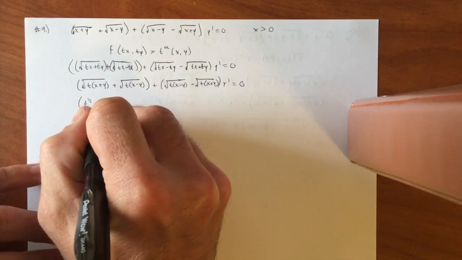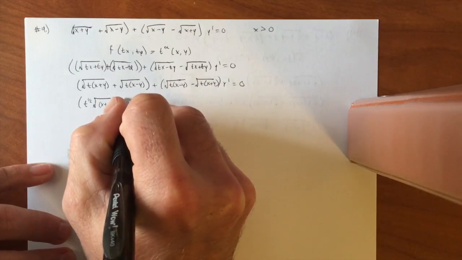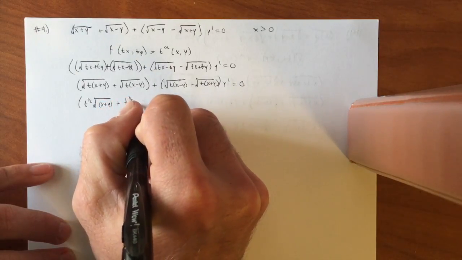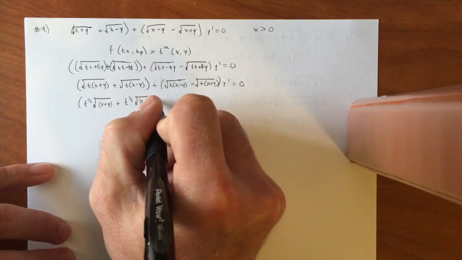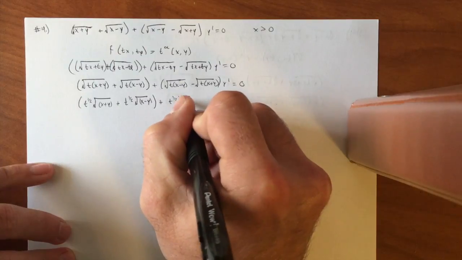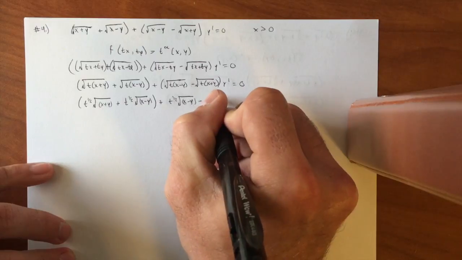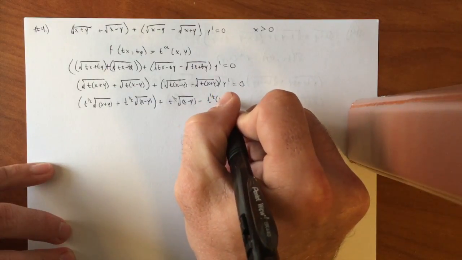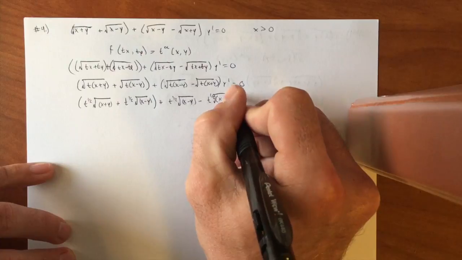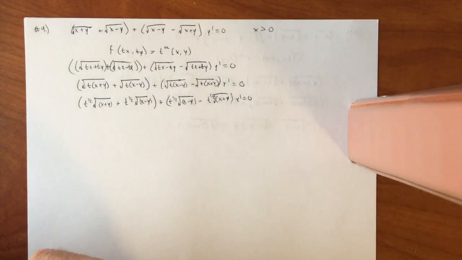t to the 1/2 times x plus y, t to the 1/2 x minus y, t to the 1/2 x minus y, t to the 1/2 x plus y, but in radical. And then we can see that there is a t to the 1/2 in all of these terms. We can factor out a t to the 1/2.